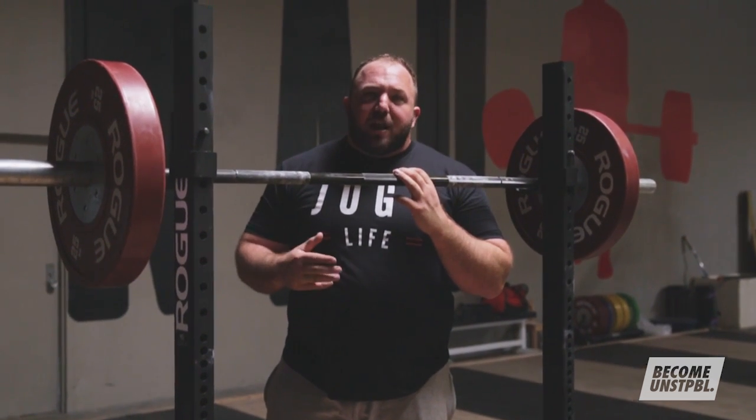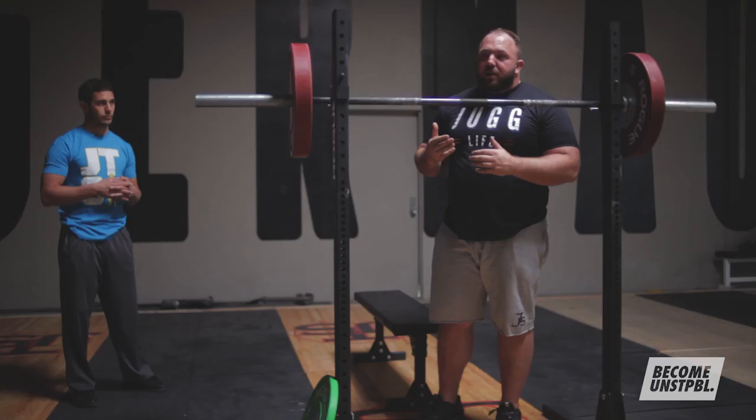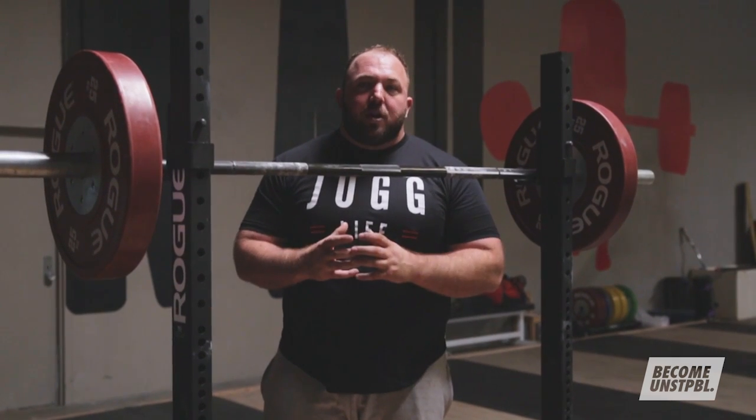Another good option there could be a reverse band squat, which is also going to alleviate stress in what is very often the most compromised position, the bottom of the squat, the most pressure on the knee.